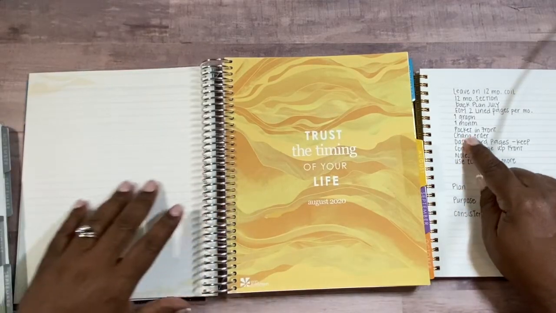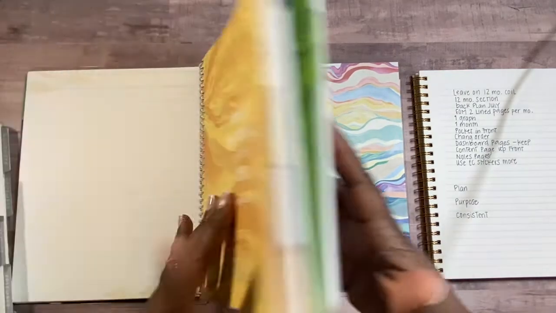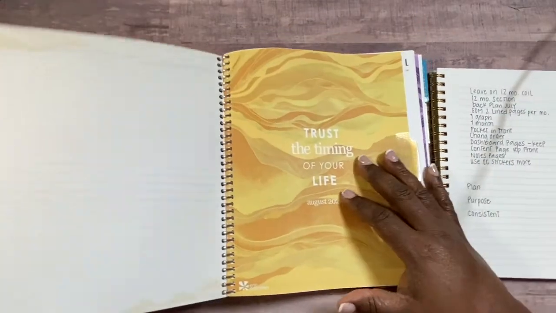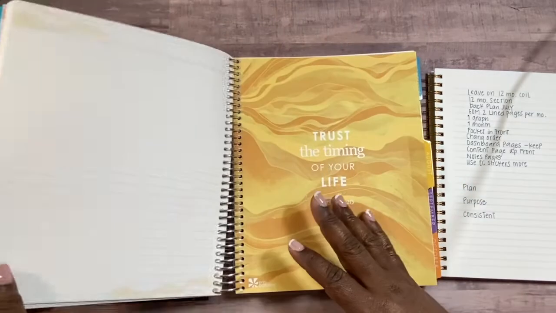Okay, so the planners come with a pocket in the back. I'm going to get rid of those stickers. Those aren't going to stay there. And then I want one that's in the front. I'm going to put my name on this one.